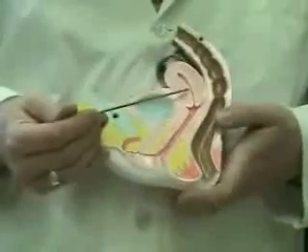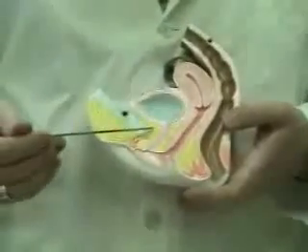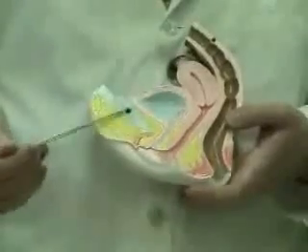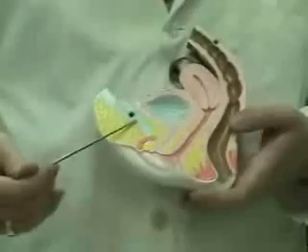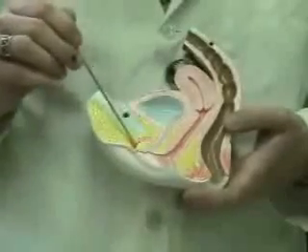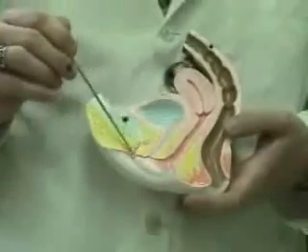The other structure that we could see on this model was the glans portion of the clitoris. Immediately below the pubic symphysis and posterior and somewhat inferior to the mons pubis, we can see the erectile tissue of the glans clitoris.